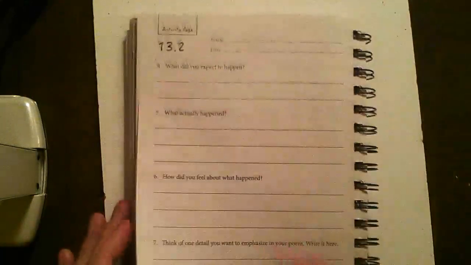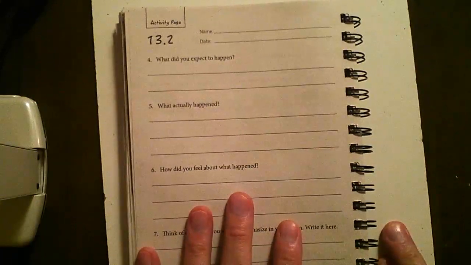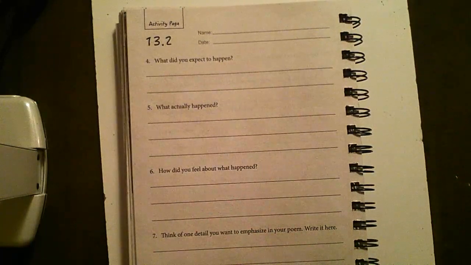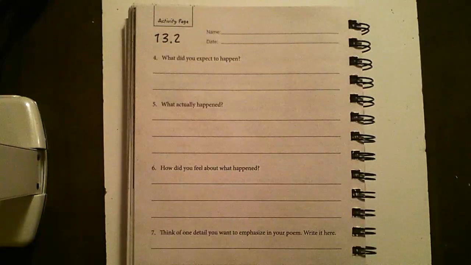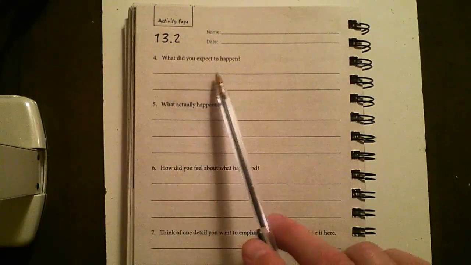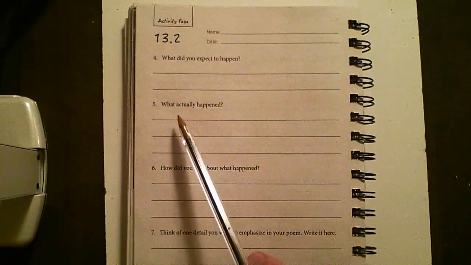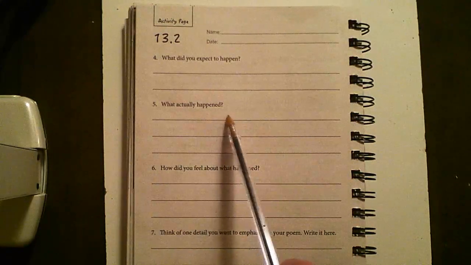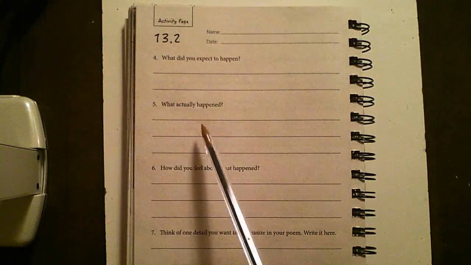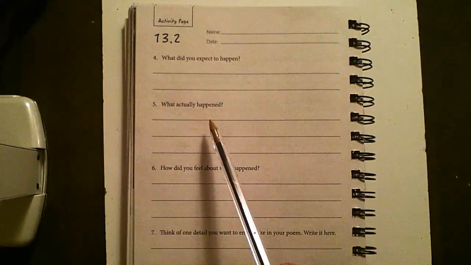And then this page, what did you expect to happen? What were you hoping would happen? And then what actually happened? Like for me, I could write here, I was hoping to see lots of really neat and unusual animals at the zoo we were at in San Diego, California. What actually happened? Well, lots of the animals weren't out. Things that we hoped to see, we didn't see. Some animals we thought would be really interesting just sat there and didn't do anything. So it was really a bummer.